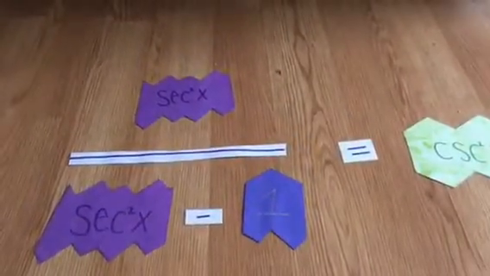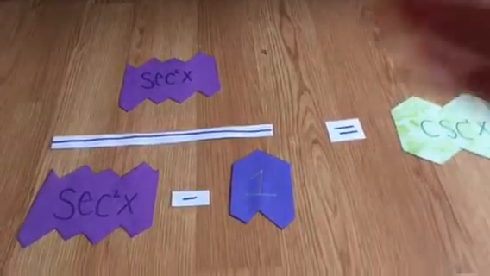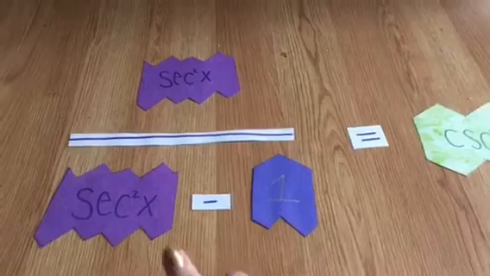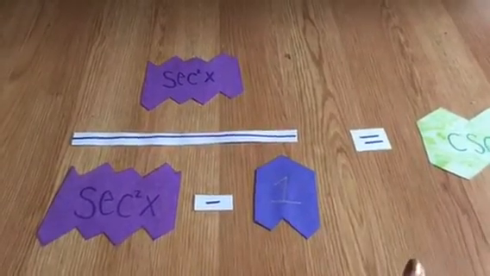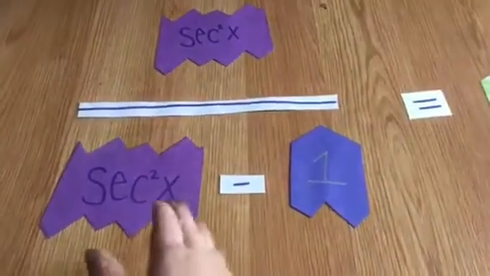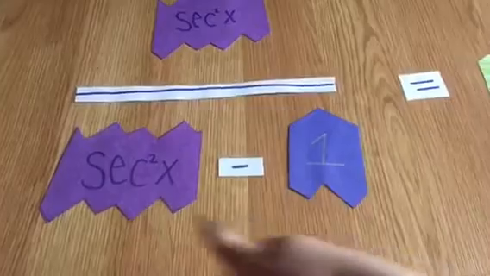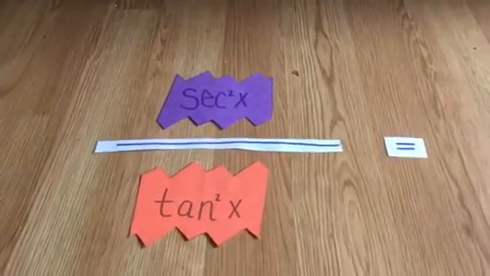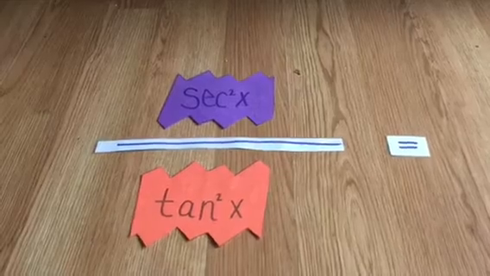Alright, so what we need to do now is convert everything on this side into stuff that's easier for us to solve the equation. So for example, we're just going to keep this secant squared and we're going to turn this into tangent squared, since secant squared minus 1 equals tangent squared. For this equation to be a little bit more user-friendly, we need to convert everything into sines and cosines.